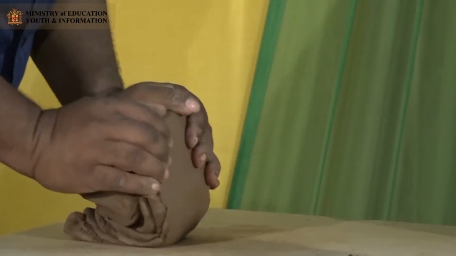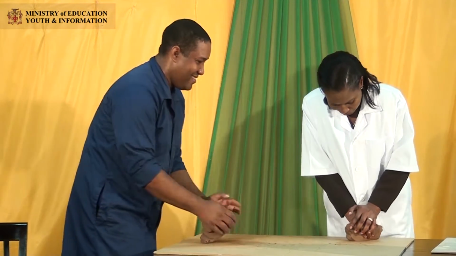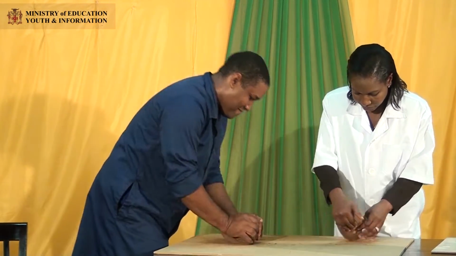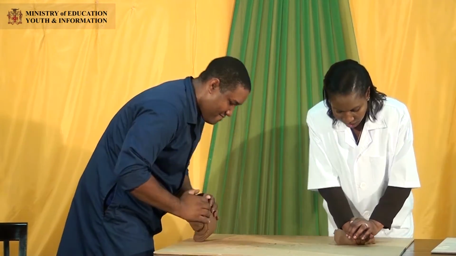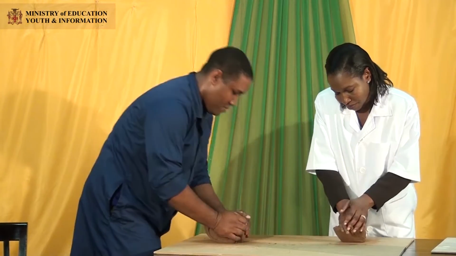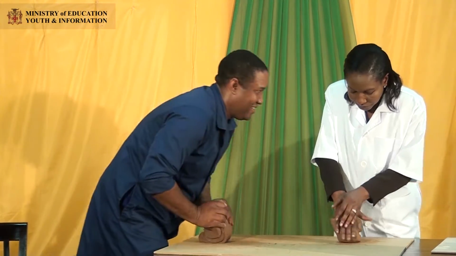So how much longer do we have to knead this before we go on the potter's wheel? Not a whole lot longer. I'm basically almost finished with mine. It's soft, but it's all in the technique, believe me.